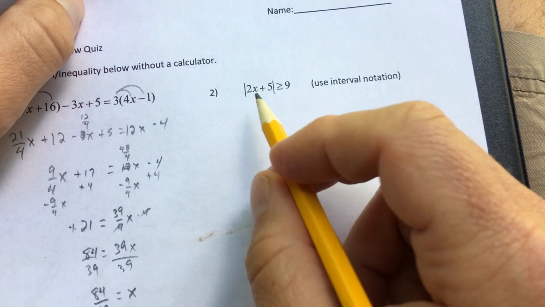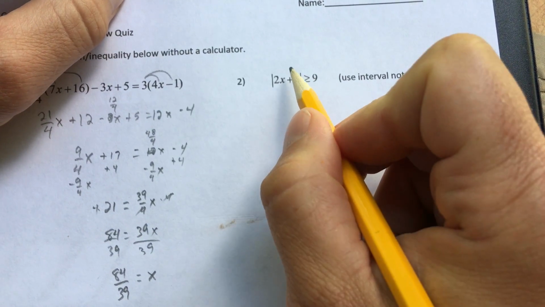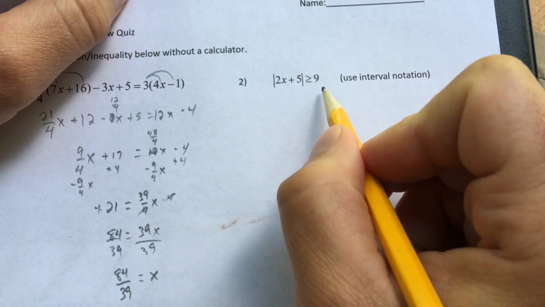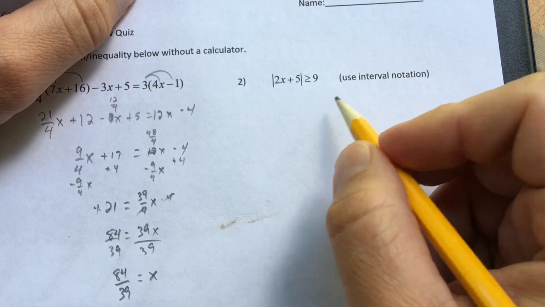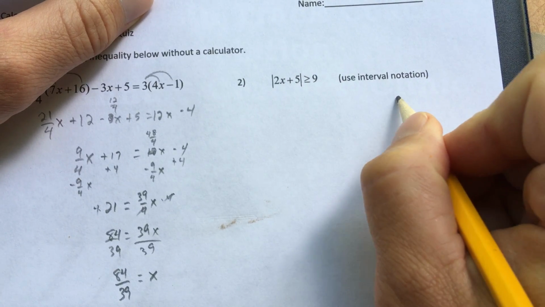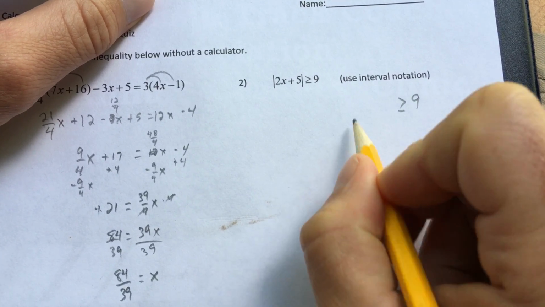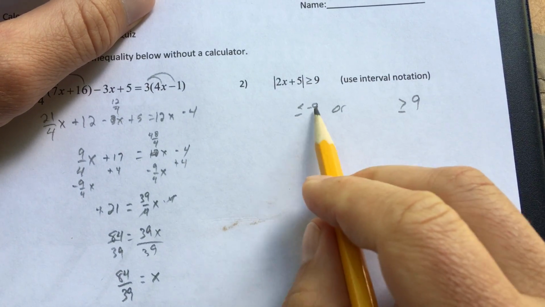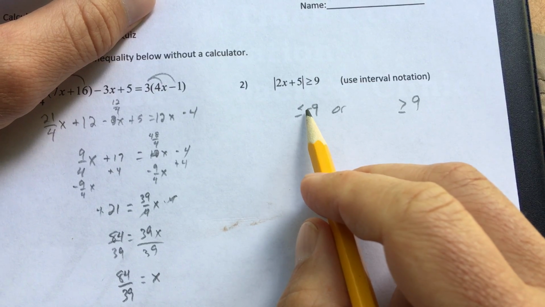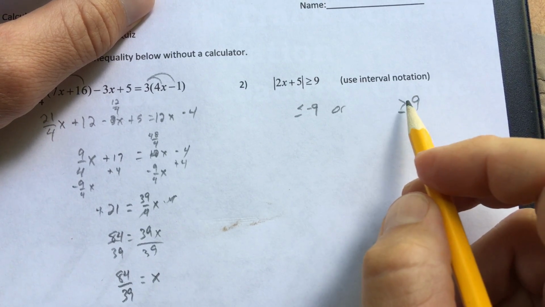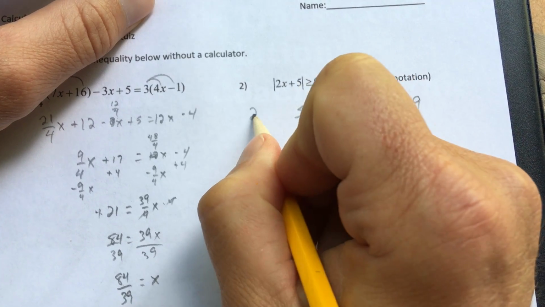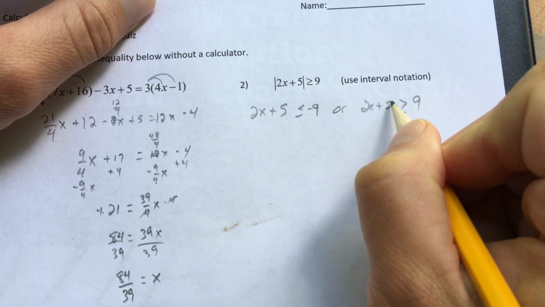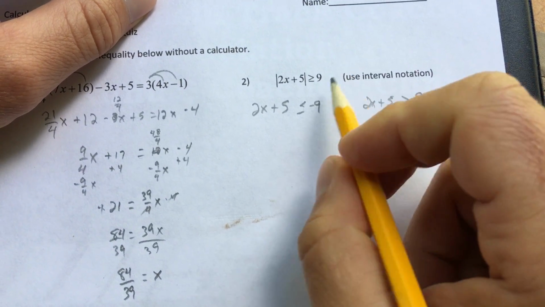All right, then we've got an absolute value one. So again, what I'd do is think about, what is this saying? It's saying the absolute value of something is greater than 9. So right away I'm thinking, well, what numbers have an absolute value greater than 9? Numbers that are greater than or equal to 9, or numbers that are less than or equal to negative 9. Like negative 10, negative 11, negative 12, those absolute values are bigger than 9. As are these. So this 2x plus 5 could be over here less than negative 9, or 2x plus 5 could already be greater than 9, one or the other.